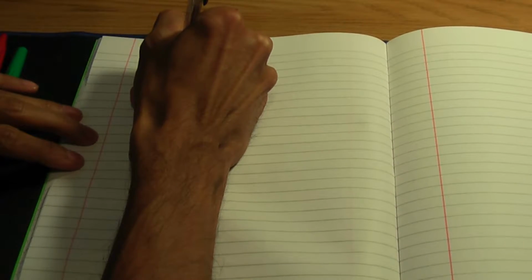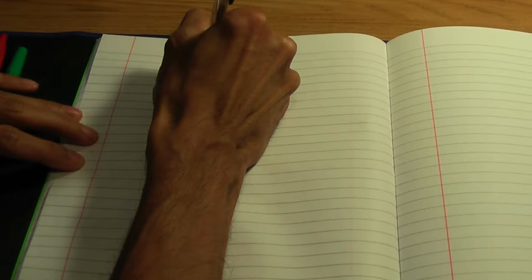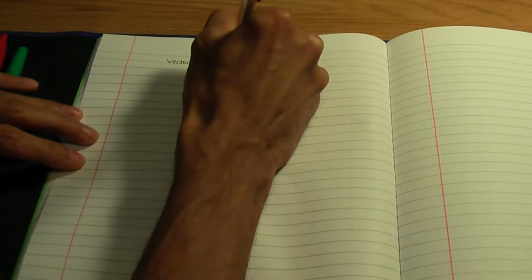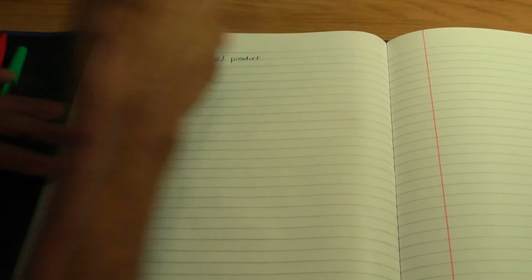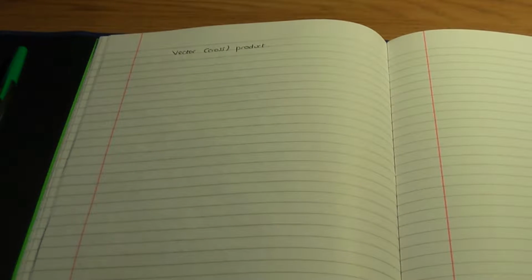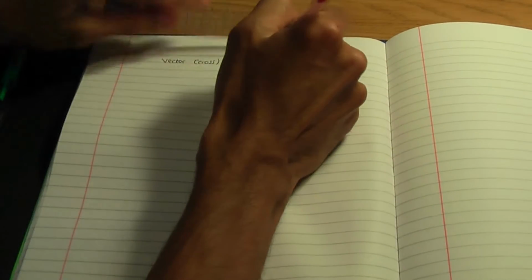Hi there, in this video I'm going to go through the vector product, or it's sometimes referred to as the cross product. So let's title this vector or cross product. Let me underline this as well.